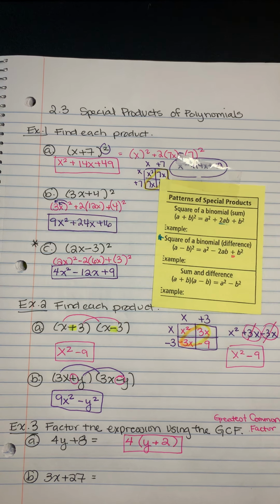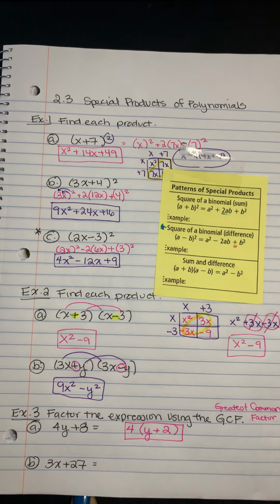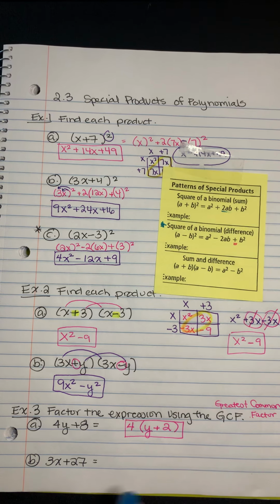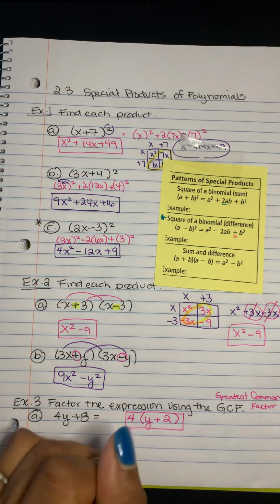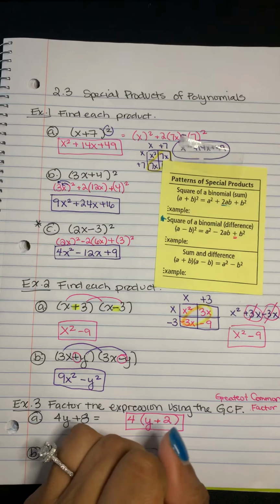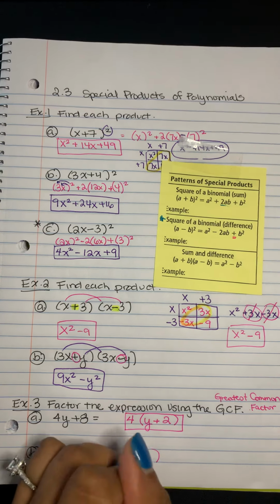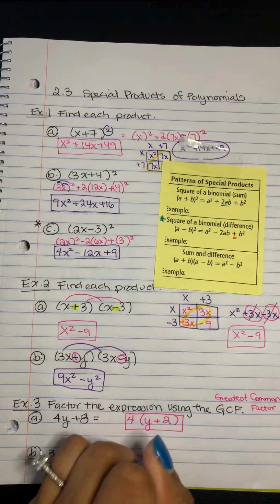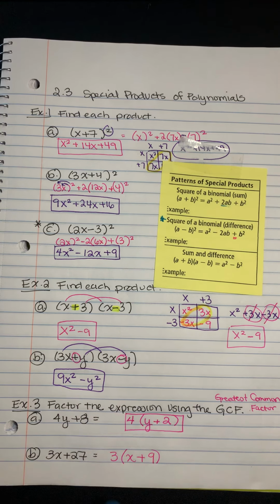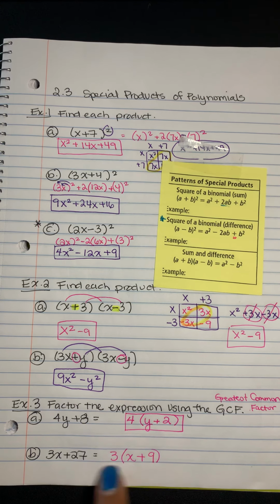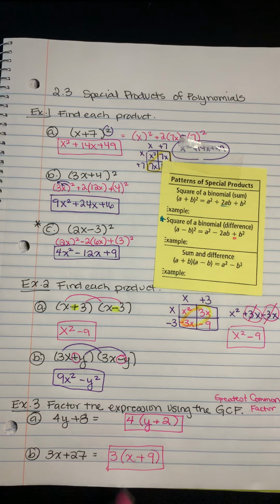And let's do one more. 3x plus 27. This is going to prepare us for the next section, I believe, or chapter 3, I can't remember. What does the 3 and the 27 have in common? 3. So take out that 3. What's left on the inside of the parentheses? How do I get from a 3 to 3x? Multiply it by x. How do I get from a 3 to 27? Multiply that by 9. Double check your work. 3 times x is 3x. 3 times 9, 27. There's your answer. Okay, thank you.